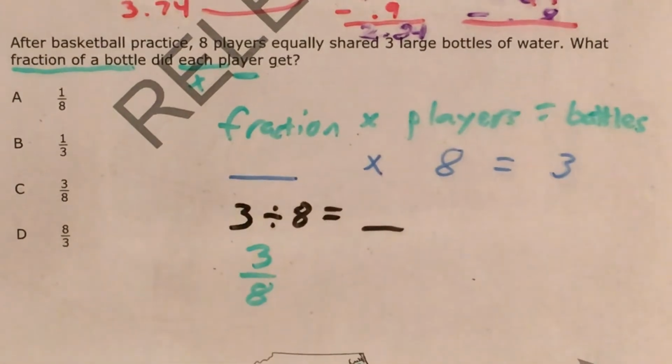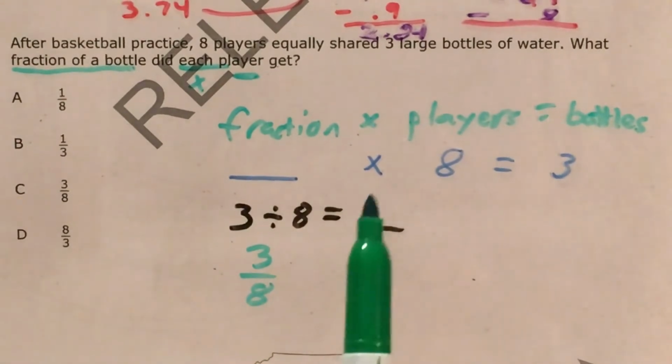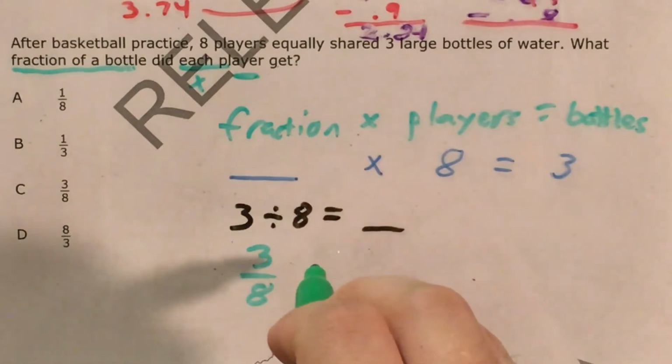Fractions are another way of dividing. That's one of the quick, basic ideas that this question is testing your knowledge on and trying to get you to remember and use, which means my fraction of a bottle that every player is going to get is 3/8.